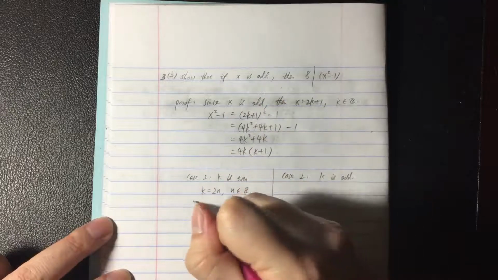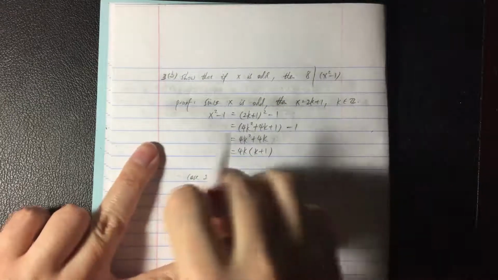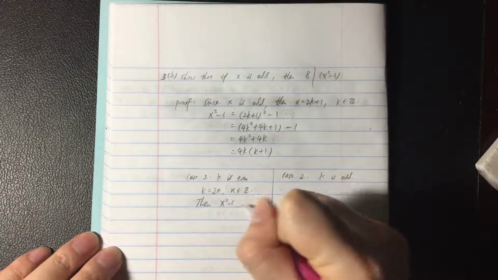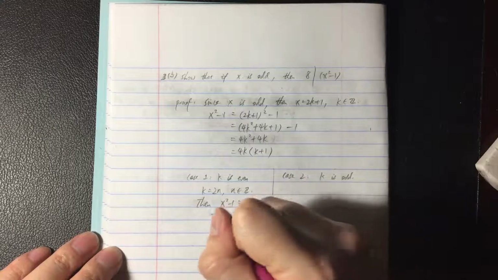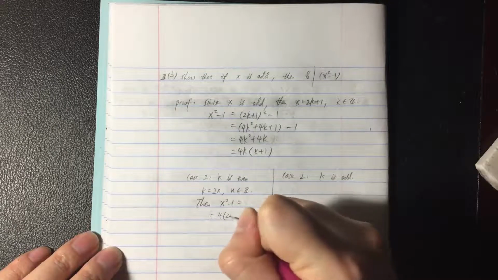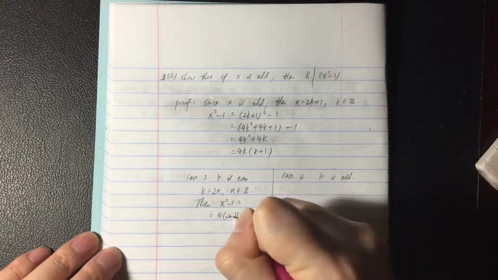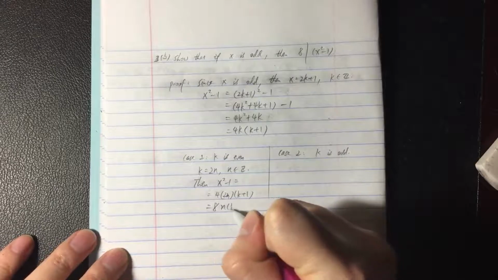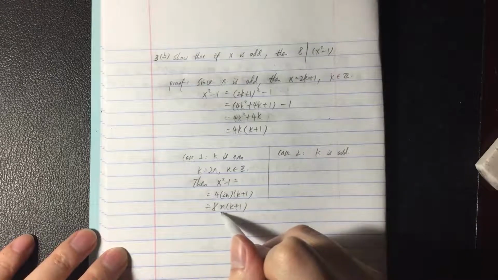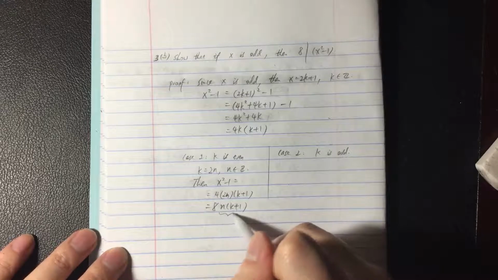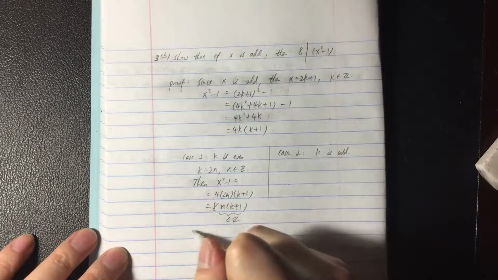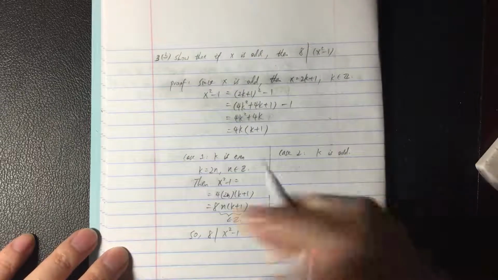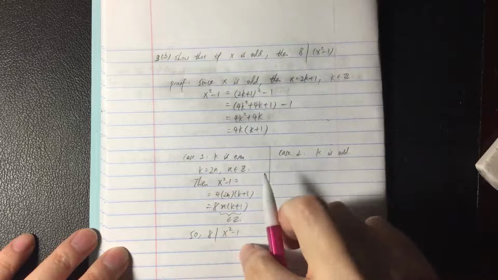Then x squared minus 1 equals 4 times 2n times (k plus 1). That can be rewritten as 8 times n times (k plus 1). Since n is an integer and k is an integer, n times (k plus 1) is an integer. So 8 divides x squared minus 1.